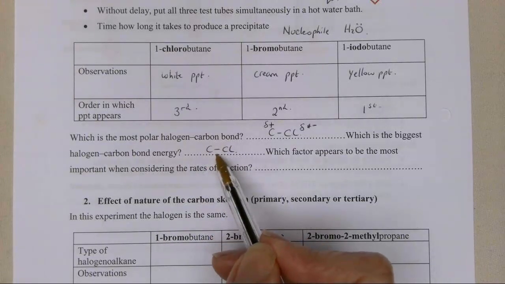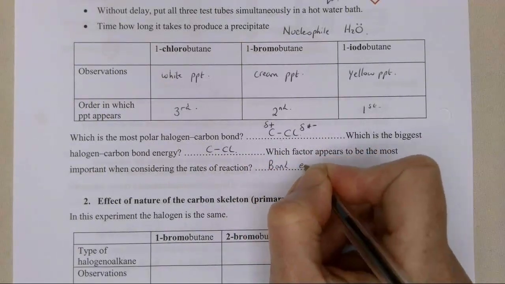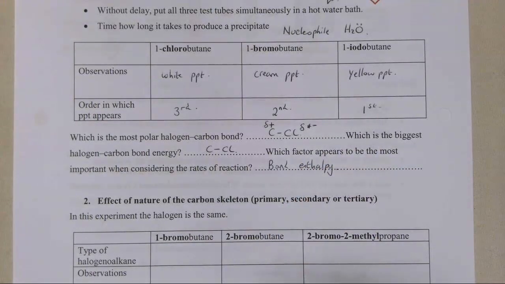It's the strength of the bond, and because the iodine carbon bond is so long and so weak, it's that factor which determines the rate of the reaction. So it is the bond enthalpy which is the most important factor.